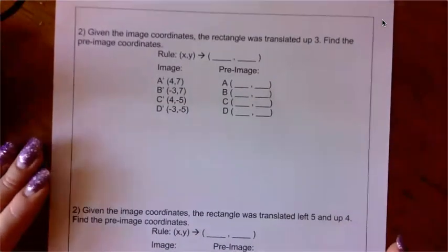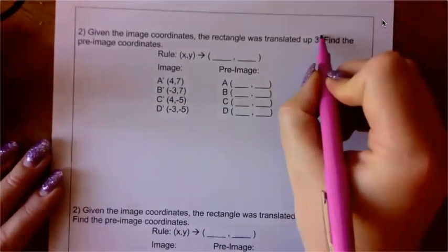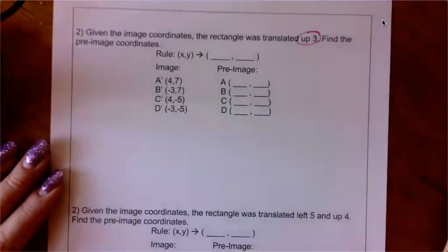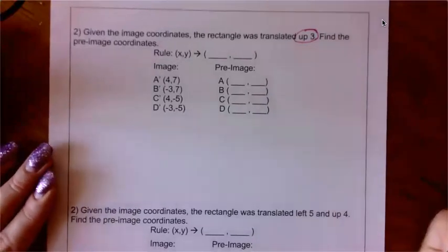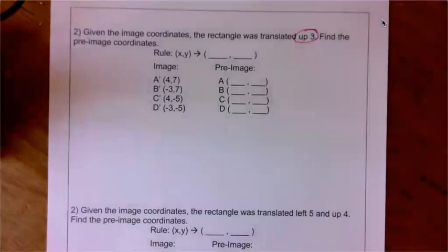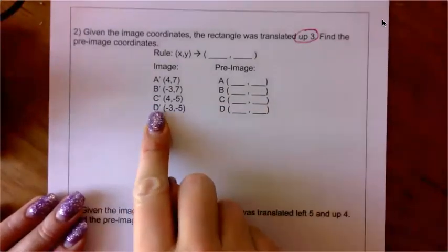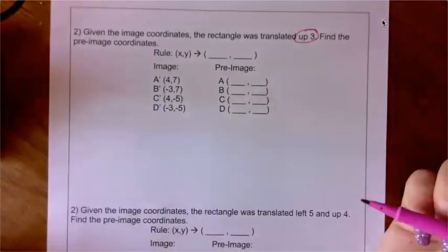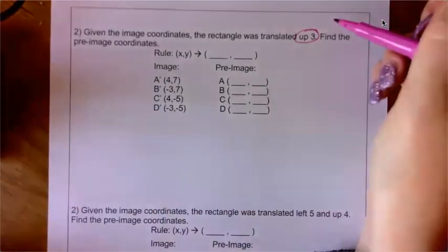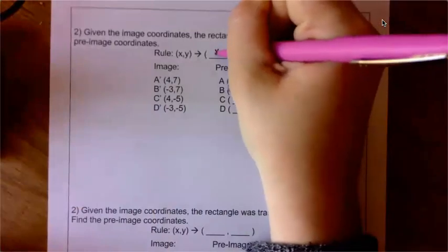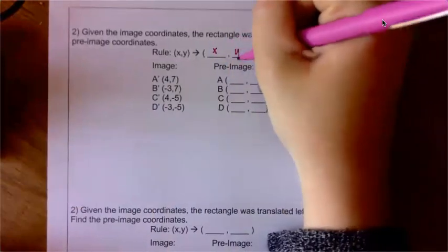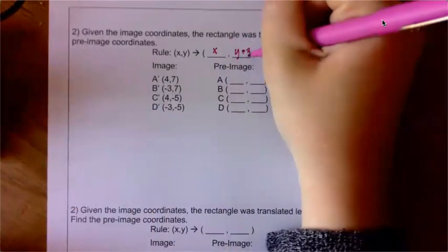So given the image coordinates, the rectangle is translated up 3. Find the pre-image coordinates. Okay, so notice now here, the columns are switched. So the image comes first and the pre-image comes second. We can tell this because the image has the prime marks and the pre-image does not. If our rectangle was translated up 3, X did not change, and Y added 3.